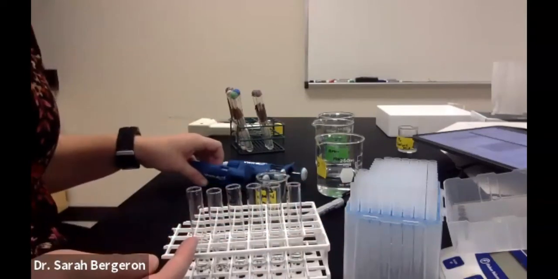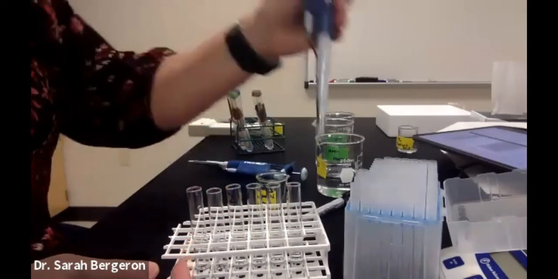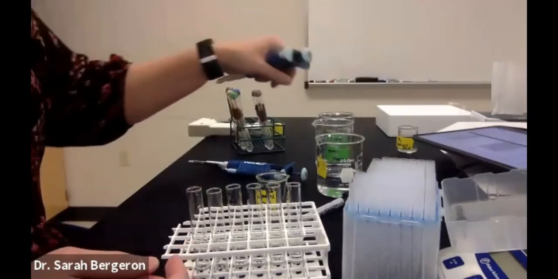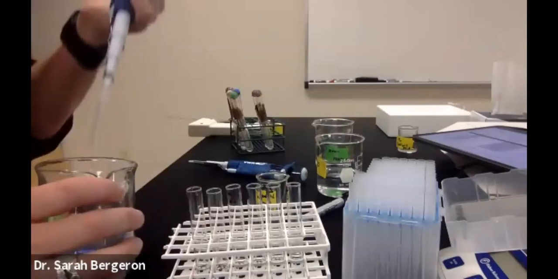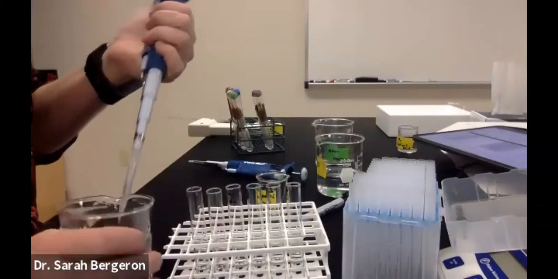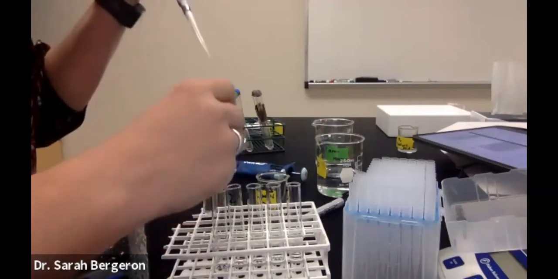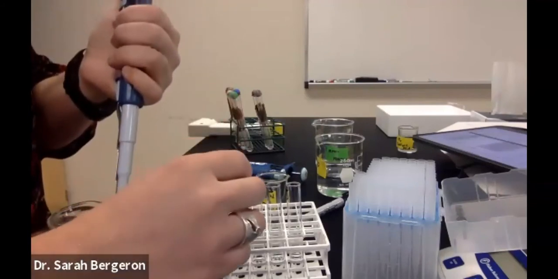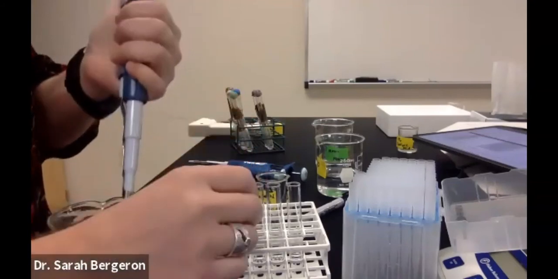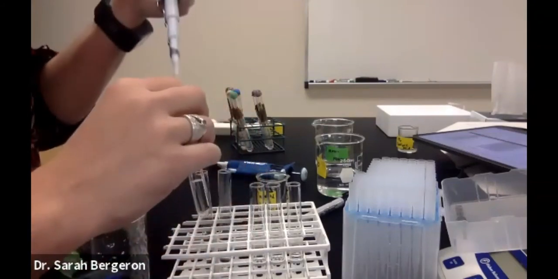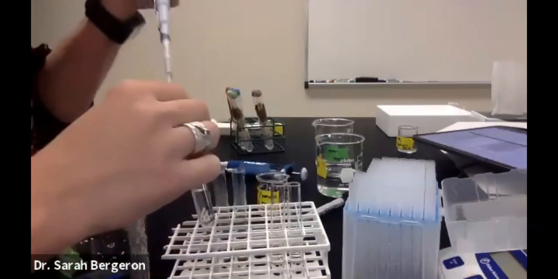So now what I'm going to do is add my other reagents. I'm going to add my ascorbic acid. My ascorbic acid, I need 500 microliters. So here's my ascorbic acid, and I am going to add 500 microliters. And what I'll do for y'all is add the manufacturer's information for each of the reagents on Moodle so that you have them for your lab report. So that's my ascorbic acid.